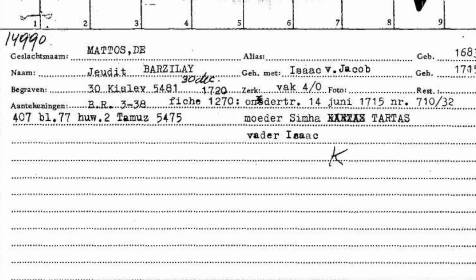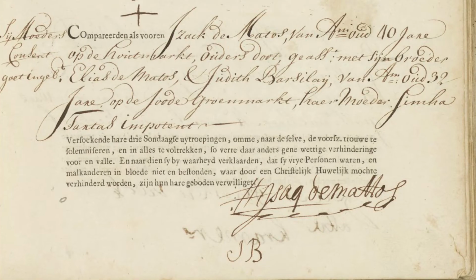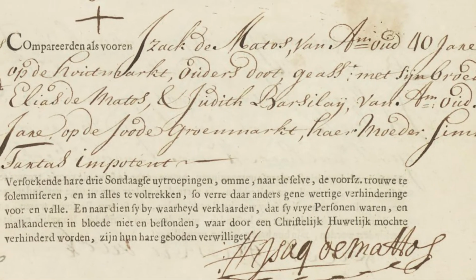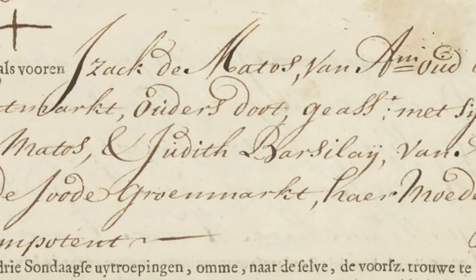A great example of this are the Sephardic Jews living in Amsterdam. They had a way of spelling their names within their community, but when you find the Dutch civil records on them, you'll often find that their names are spelled in a Dutch way, which is different than most of the documentation that you're going to find within their own community.